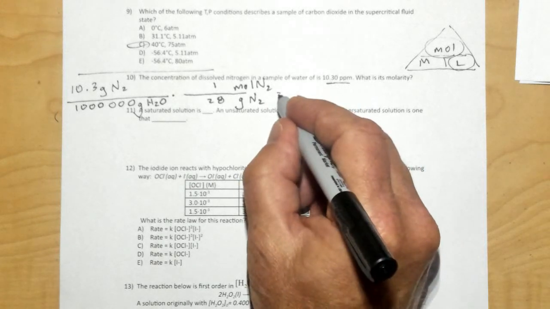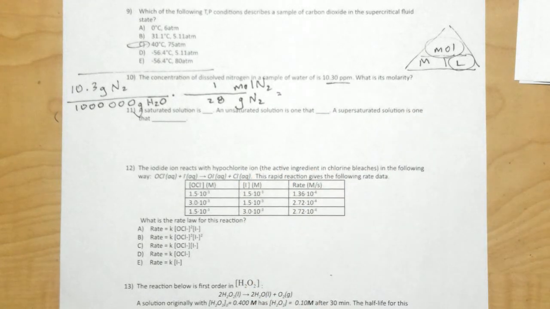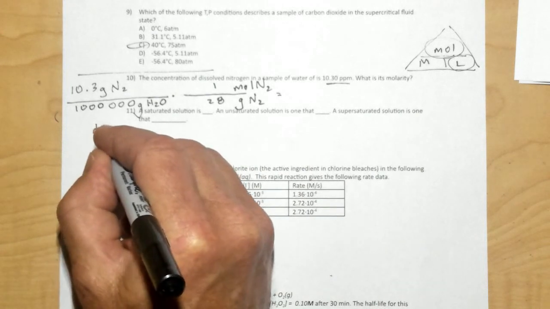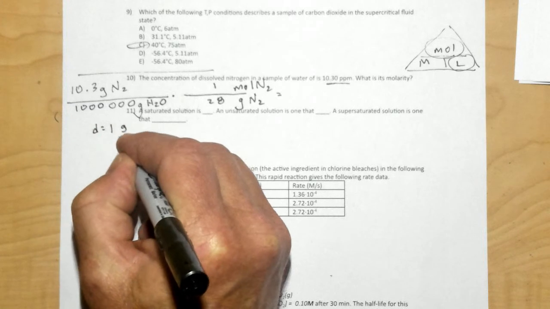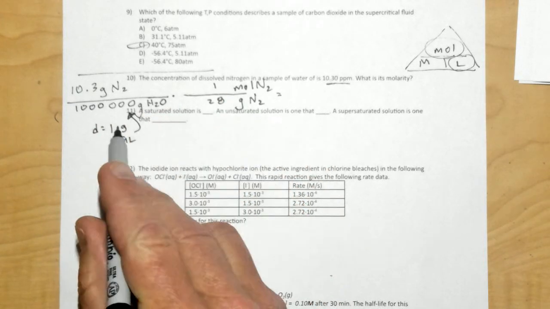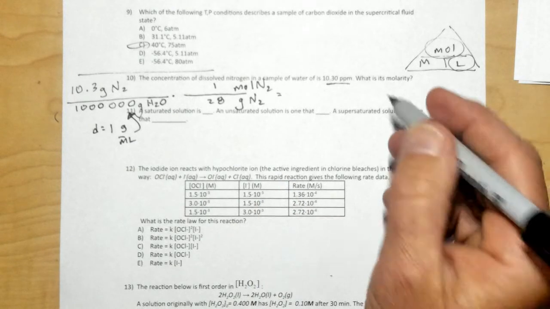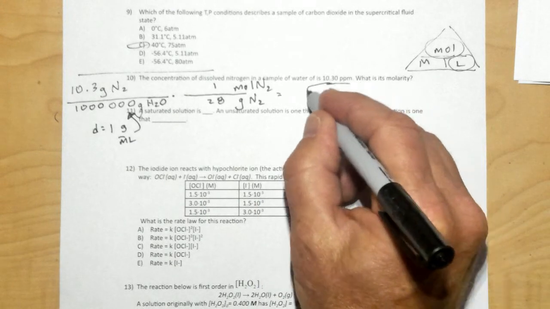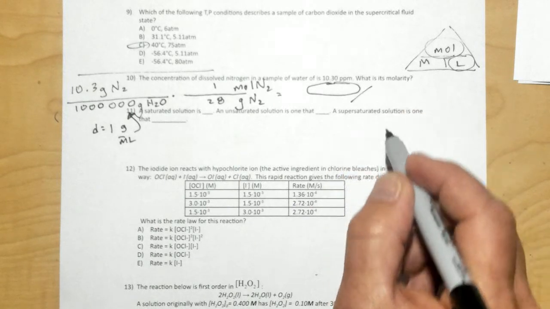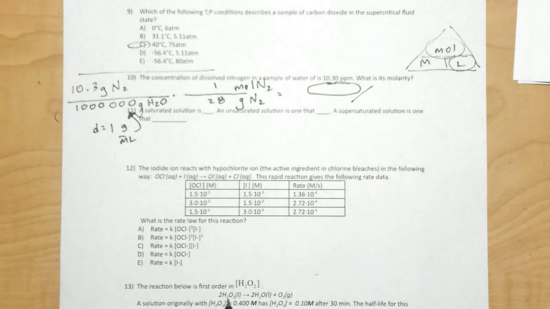And then we're going to take that number of moles and divide it by our liters. If we assume that the density of water is equal to 1 gram per milliliter, that means that we have 1 million milliliters of solution. And so this would give us our moles right here. And then we're going to divide that by our liters of solution.